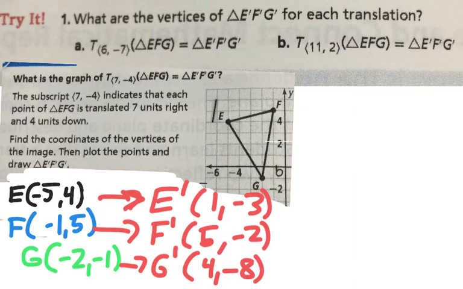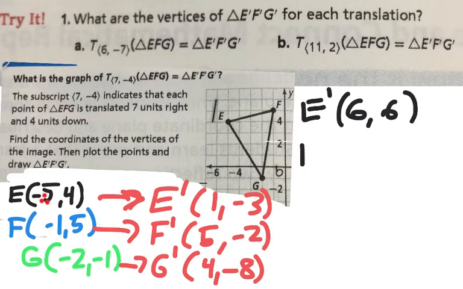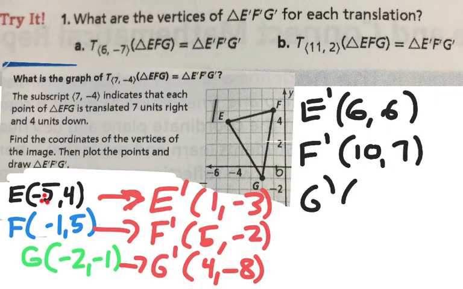Okay, what'd you get on B part, Dagan? 12. E prime is at... So we're moving back from the original here. So we need to take negative 5 and add 11. So that should be 6 and 6. What about F prime? 10 and 7. 10 and 7. And what about G prime?